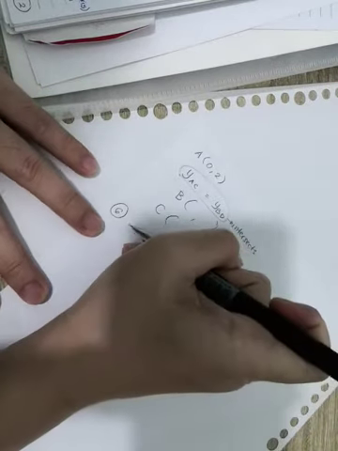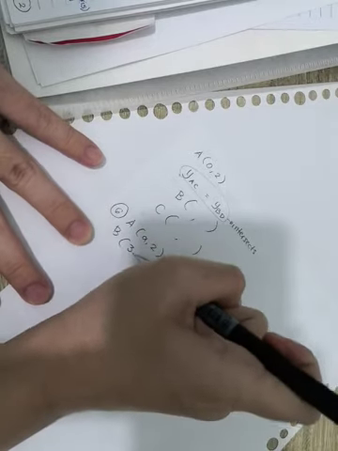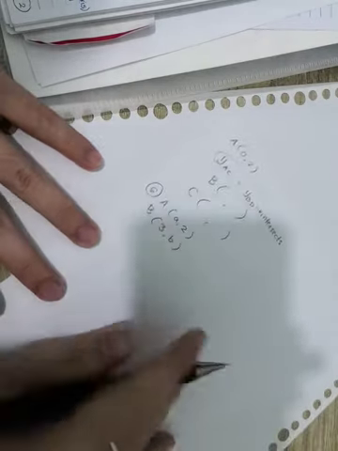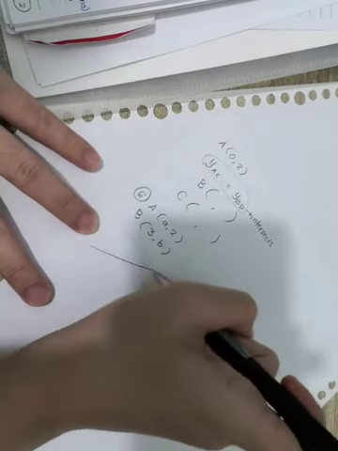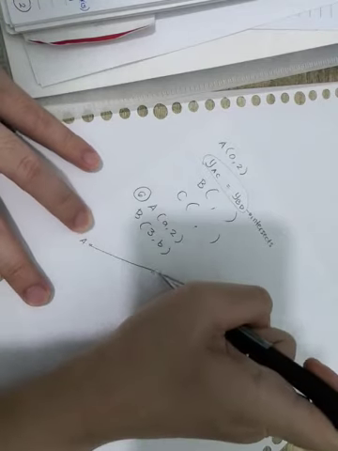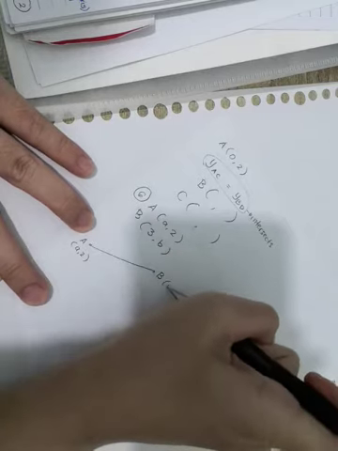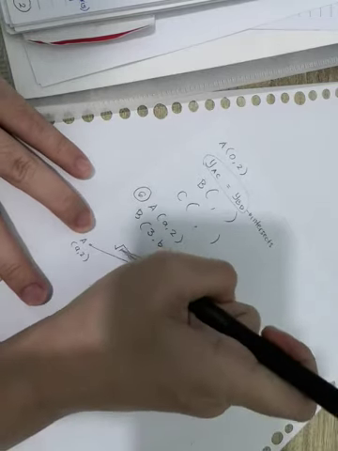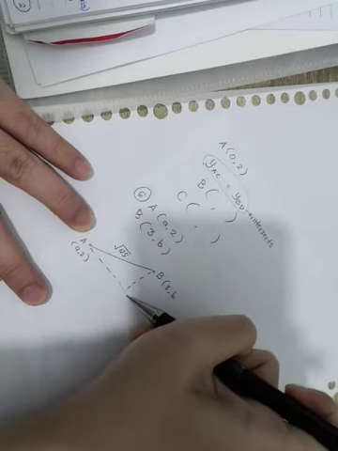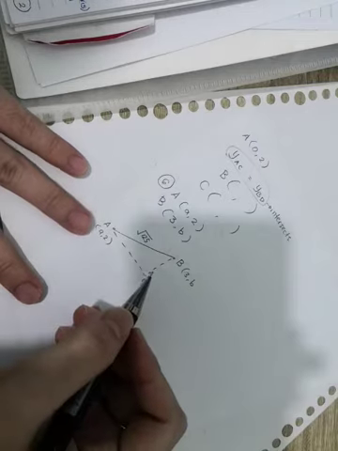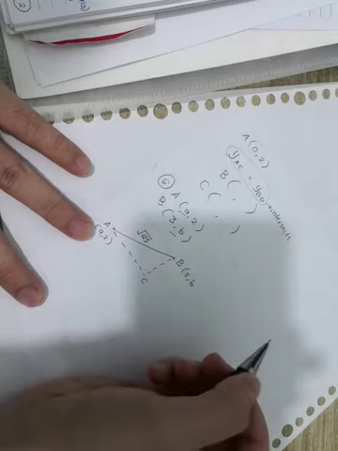Number 6. Point A is (a, 2), B is (3, b). AB is, okay, so we have A, we have B. This length is this. Find the possible values of a and b.